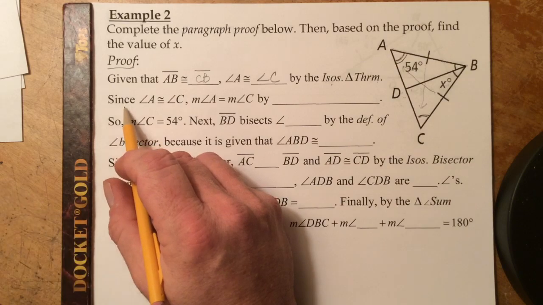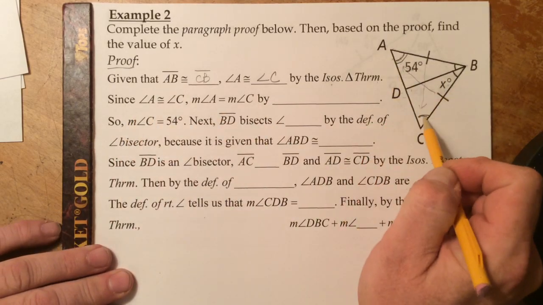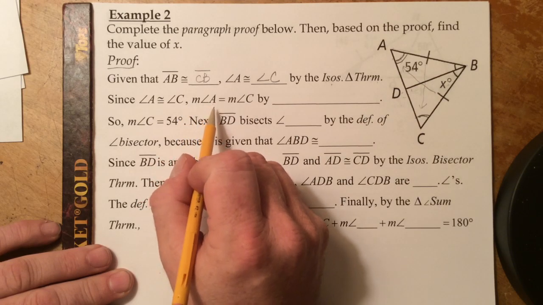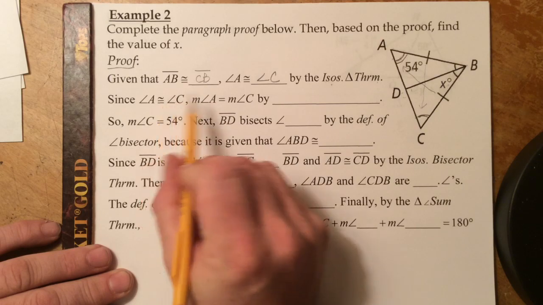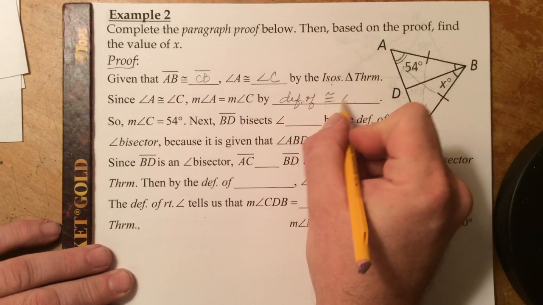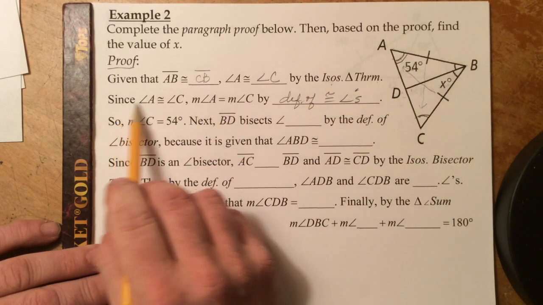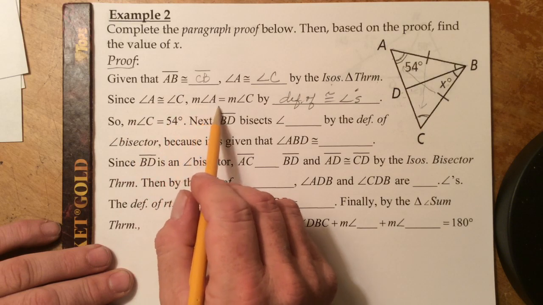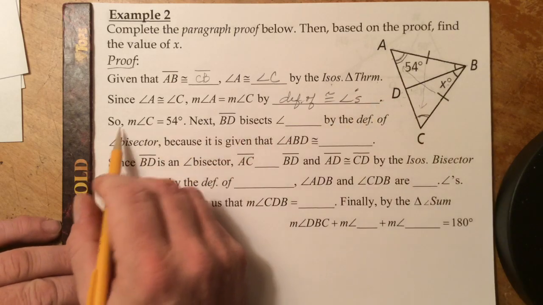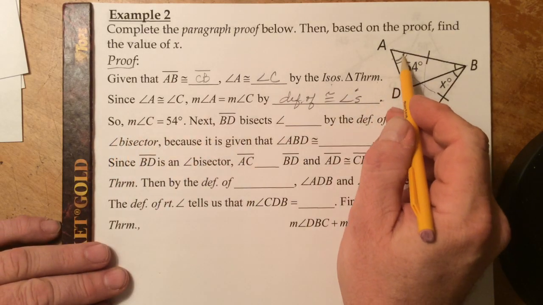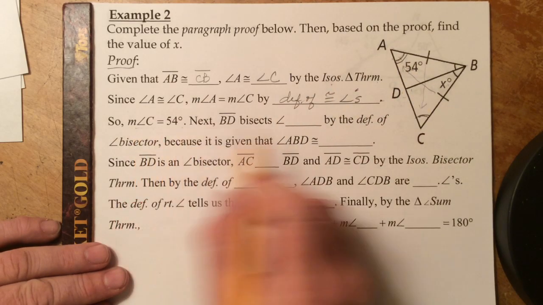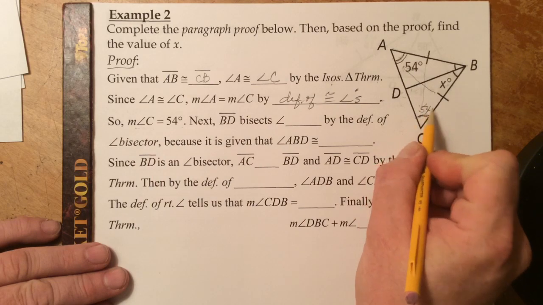New sentence: since angle A is congruent to angle C, which we just showed, the measure of angle A is equal to the measure of angle C. If two angles are congruent, then their measures are equal. That's the definition of congruent angles. So, since angle A is congruent to angle C, the measure of angle A is equal to the measure of angle C by the definition of congruent angles. New sentence. Since the measure of angle A is 54 degrees, that's what we're given, we can now say the measure of angle C is 54 degrees, since they're equal in measure.